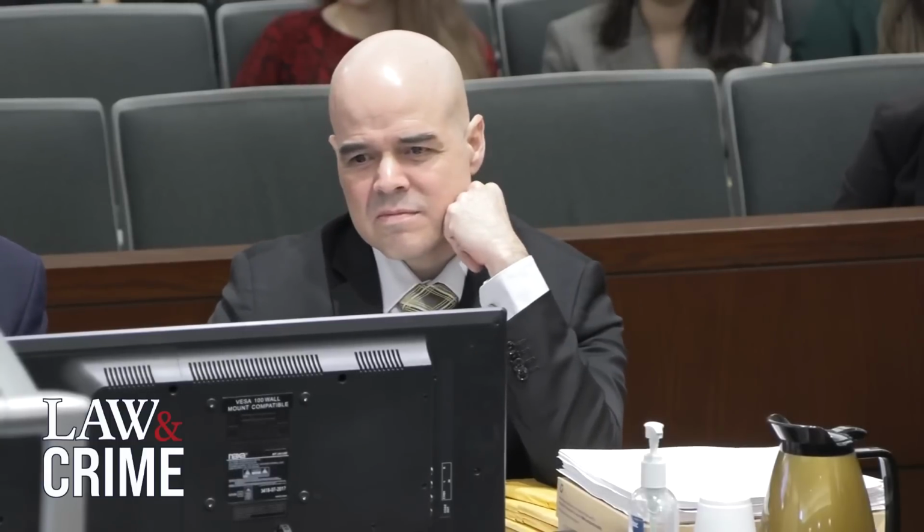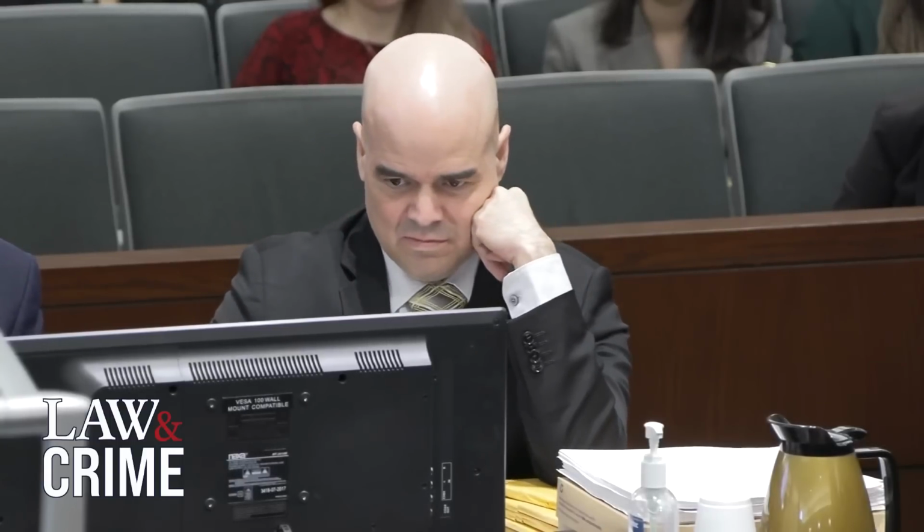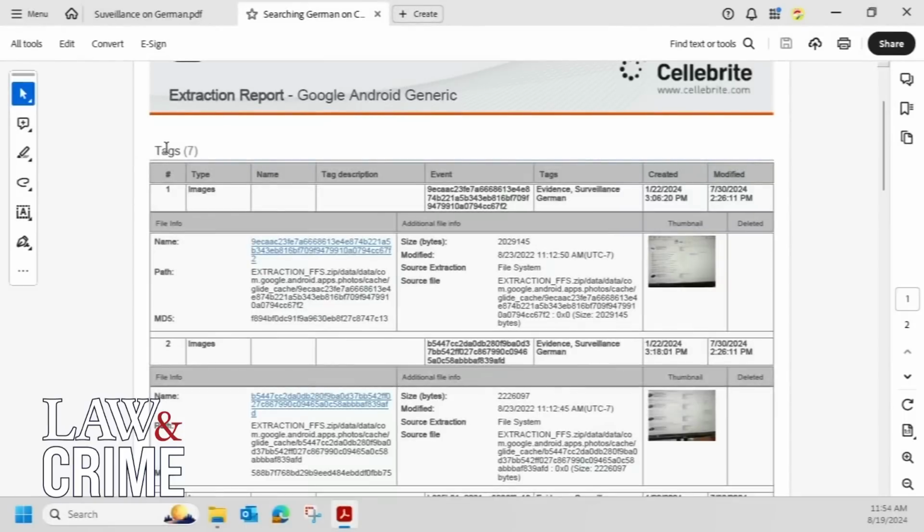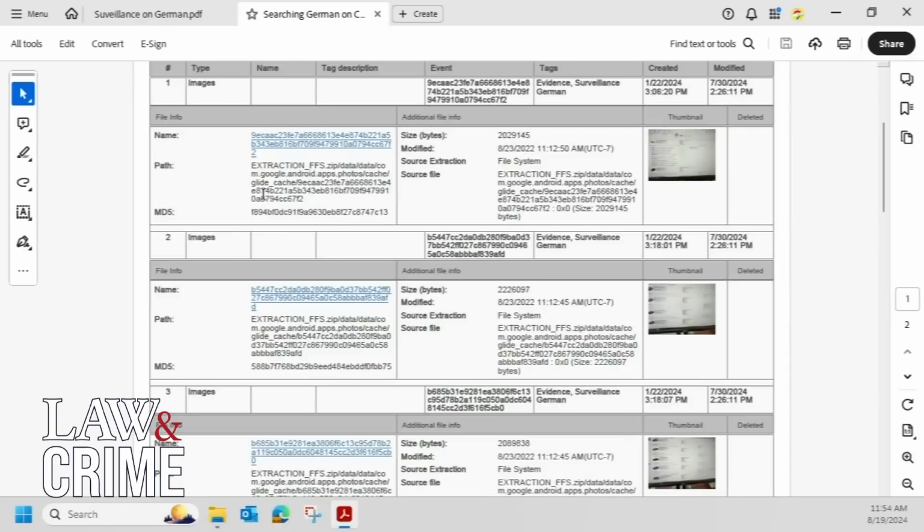Was there also an extraction report created relating to images that appeared to have information related to Jeffery German? There was. How many tags were there? 7. Why don't you tell us again about the pathway? Where did these images come from? From the Google Photos app.